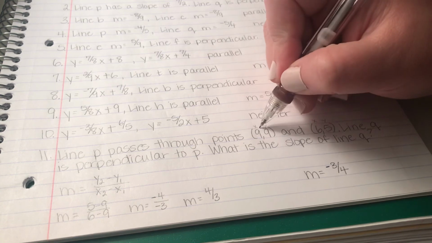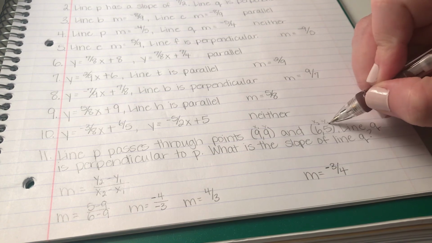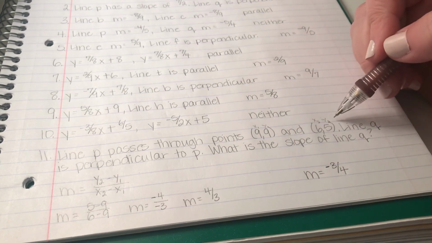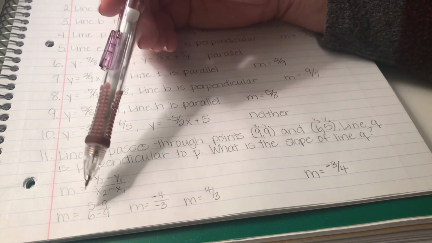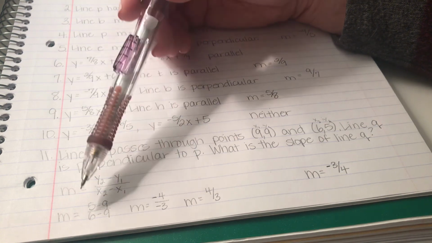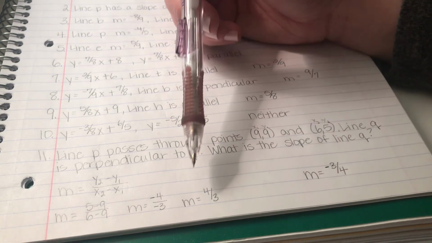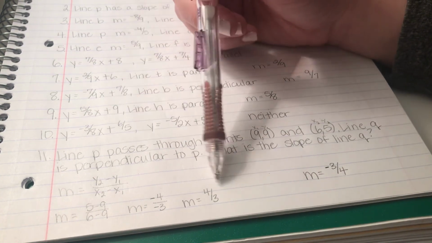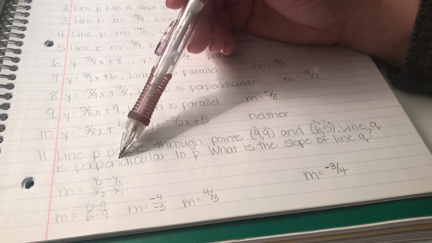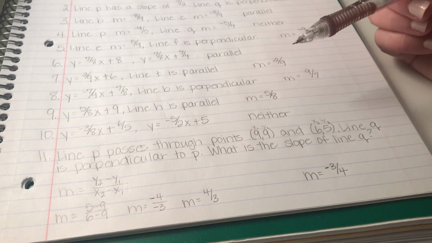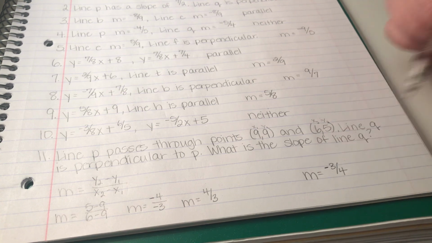Since this one was written first, we'll call this x1 and y1 and this x2 and y2. Then we just plug those into our formula. So 5 minus 9 over 6 minus 9. 5 minus 9 is negative 4. 6 minus 9 is negative 3. A negative divided by a negative is a positive. So the slope of line P is 4/3. It's asking us to find the slope of line Q if it's perpendicular, so we'll swap our numerator and our denominator and change the sign. So m equals negative 3/4. And that's it.